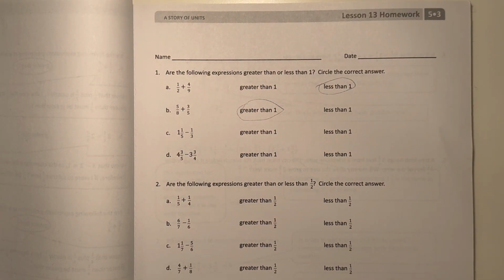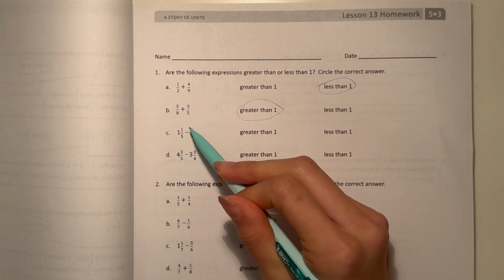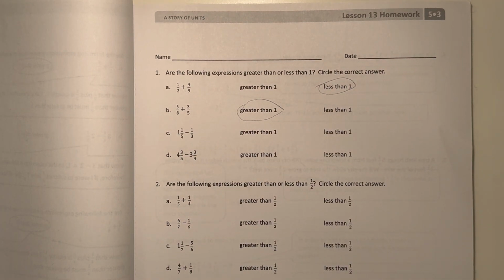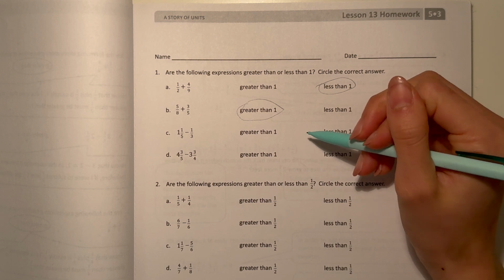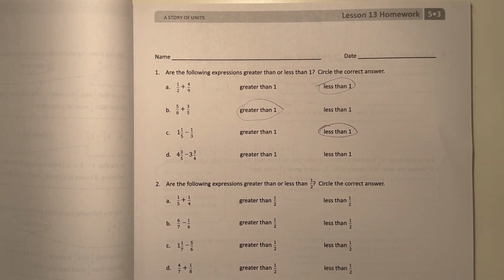Alright, and C, 1 1/5 minus 1/3. So the thing here is we have to look at the fractions 1/5 and 1/3. 1/3 is pretty big, definitely bigger than 1/5. And 1/5 is not insanely small, but it's not as big. So we already have 1 and 1/5, and we're subtracting something that's more than that 1/5. Then our answer would be something that's less than 1. So it would be less than 1.